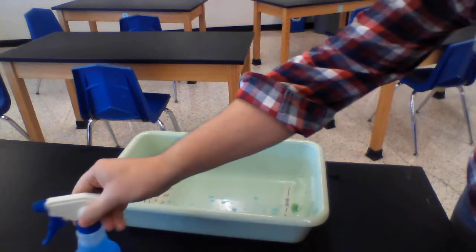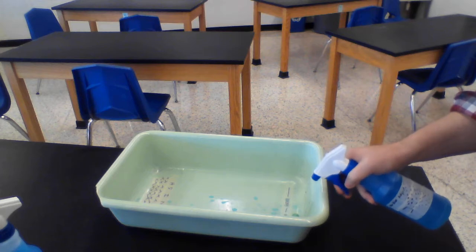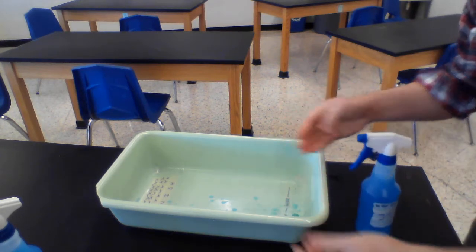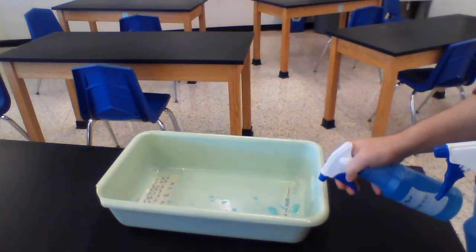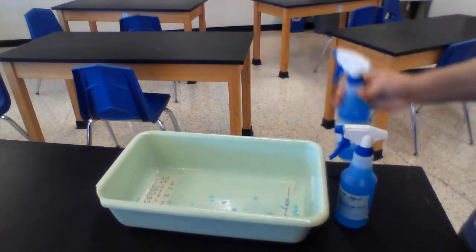Let me try the spread out bottle now. 1, 2, 3, 4, 5, 6, 7, 8, 9, 10, 11. The marble's not even going anywhere. So it looks like having the water squeezed together has more energy than having the water spread further out.